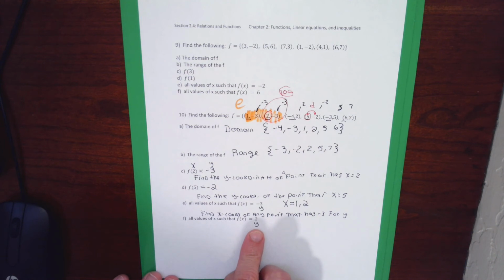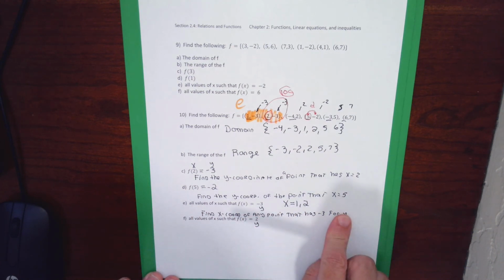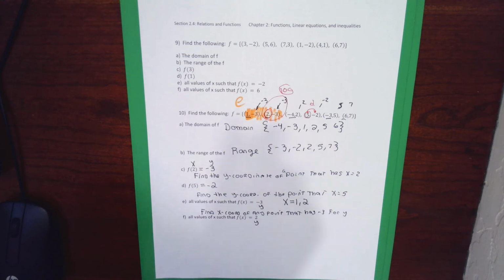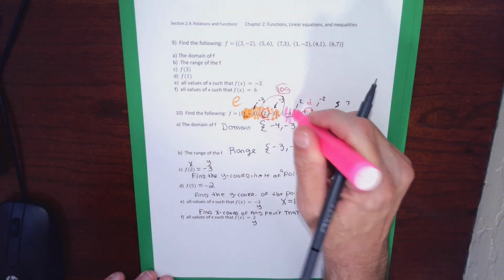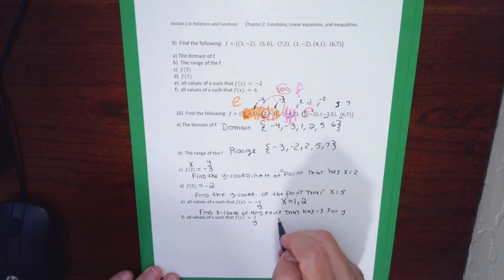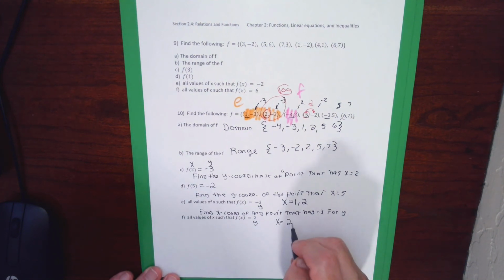Question F is asking essentially the same question as E, except it's looking for the x coordinate of any point that has a 2 for the y, and F is calling out that point. So my answer for part F is going to be x equal to 2.